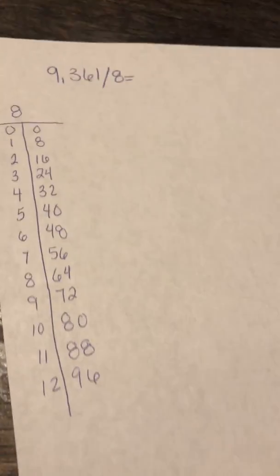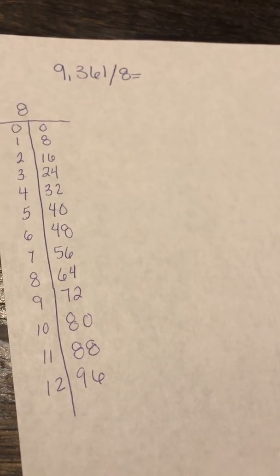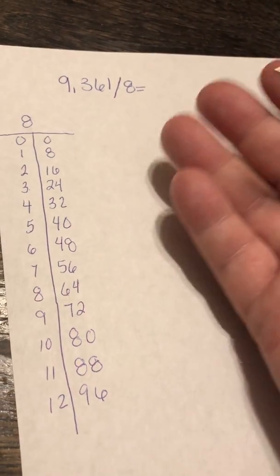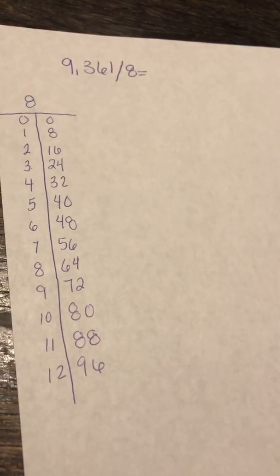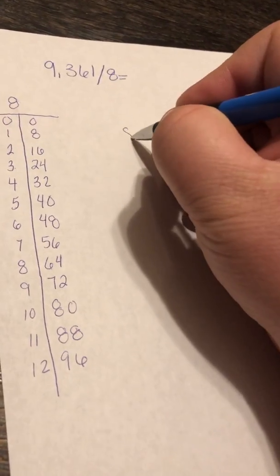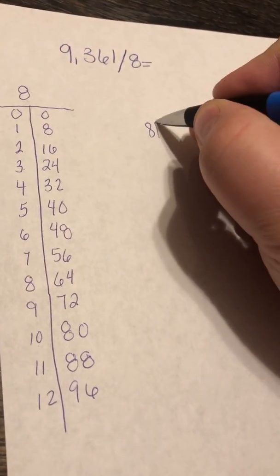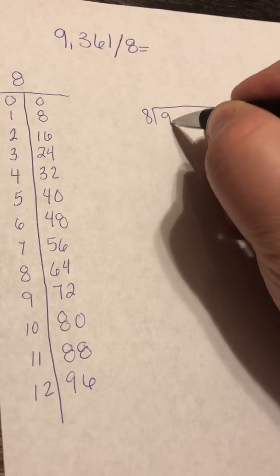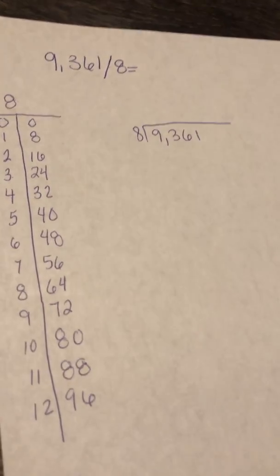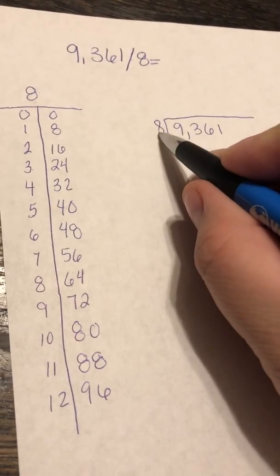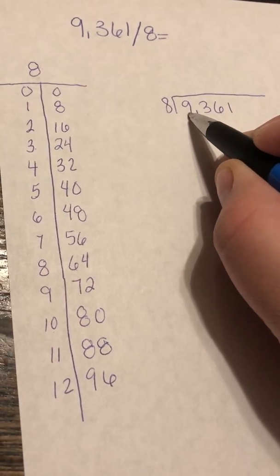Now I'm looking at my methods. I've got the big 7 hangman method. I've got the box method. I've got the traditional method. So I'm going to do the traditional method with this. So 8 is my divisor, and 9,361 is my dividend.